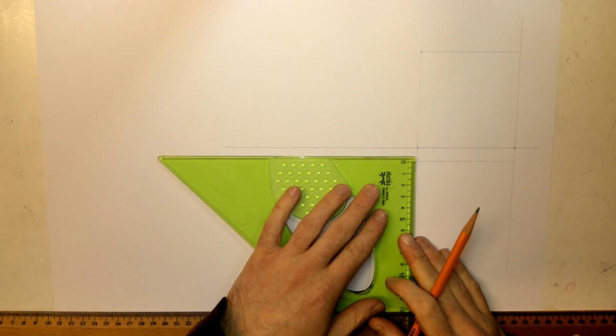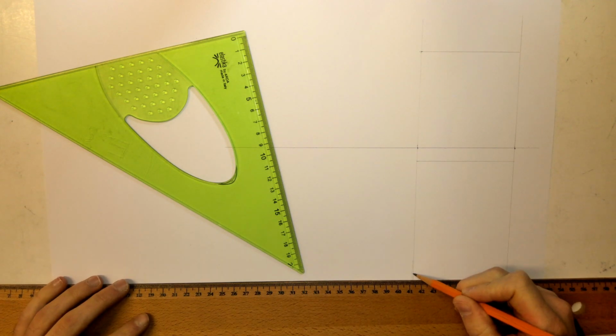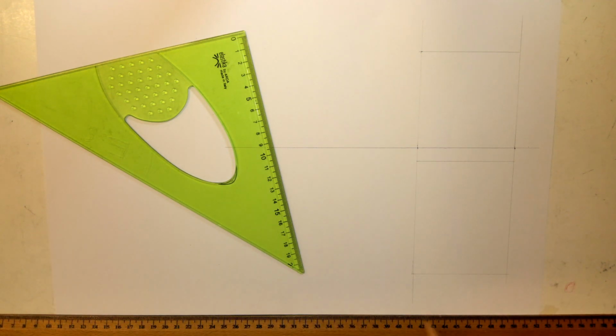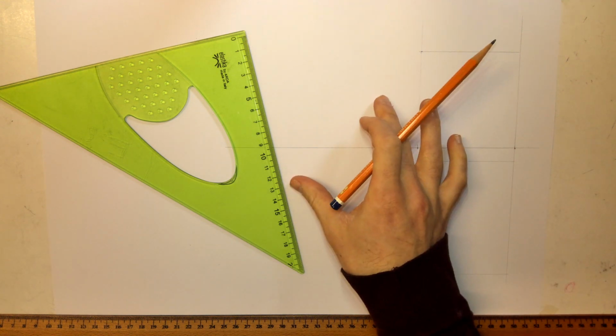For the plan, it's 100 mil before the door is open, so I'm just going to go down 100 mil to here, take my line across, and now I have a box to fit my elevation, my plan, and my auxiliary view is going to go out here somewhere.